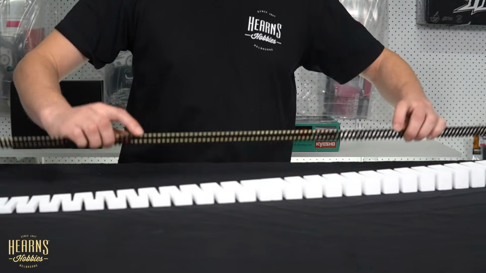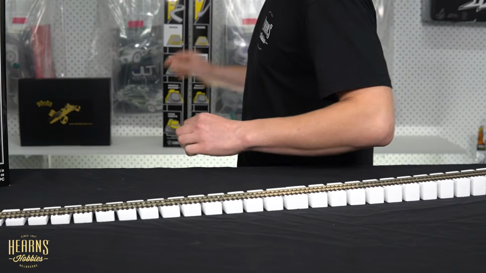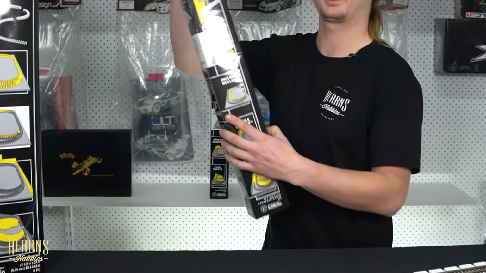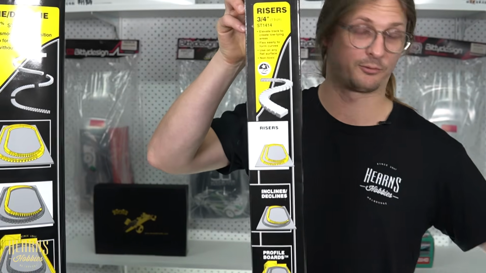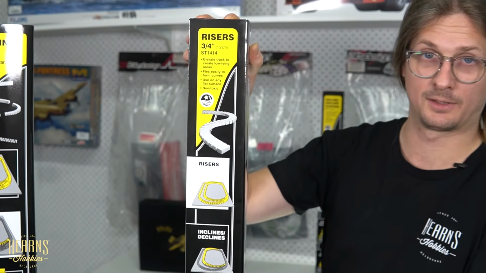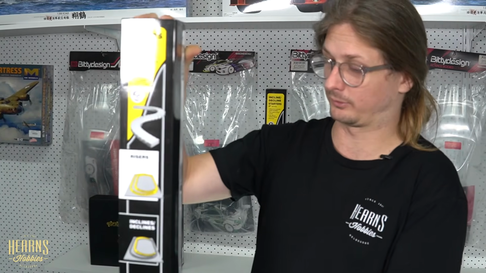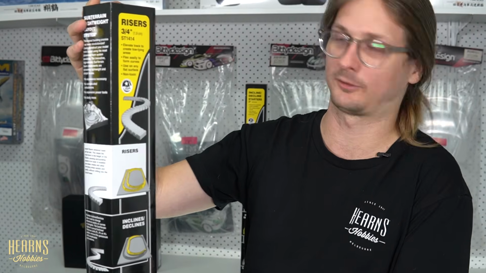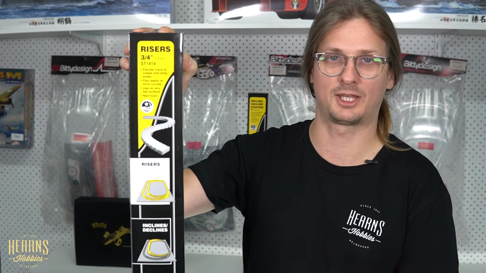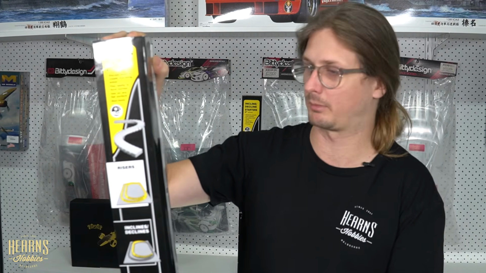When you get up to a particular height that you're happy with, and maybe you want to maintain that above the baseboard, there are also risers, and they keep the foam at a consistent height. This is a 3/4 inch or 1.9 centimeter high one. Once you've achieved a 1.9 centimeter high elevation, you just use this to keep it level until you want to decline or possibly go up again.